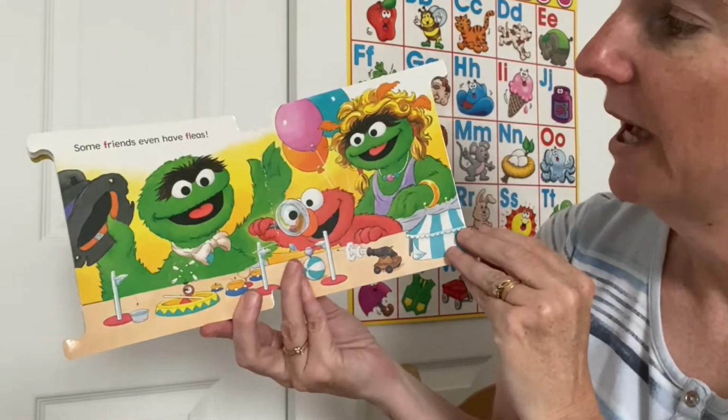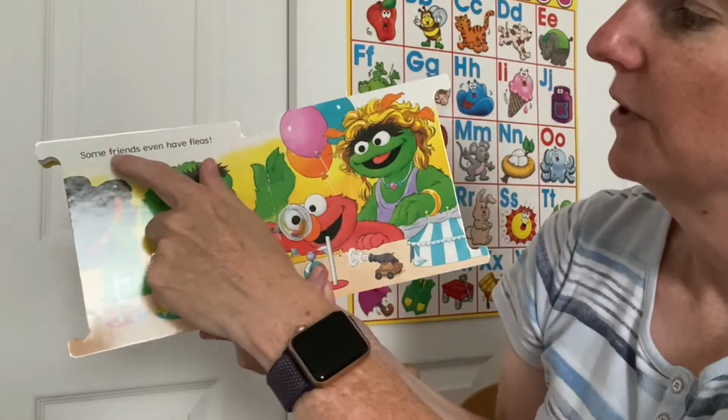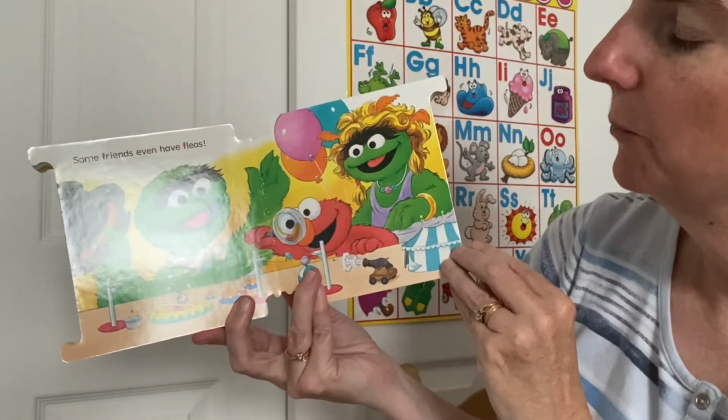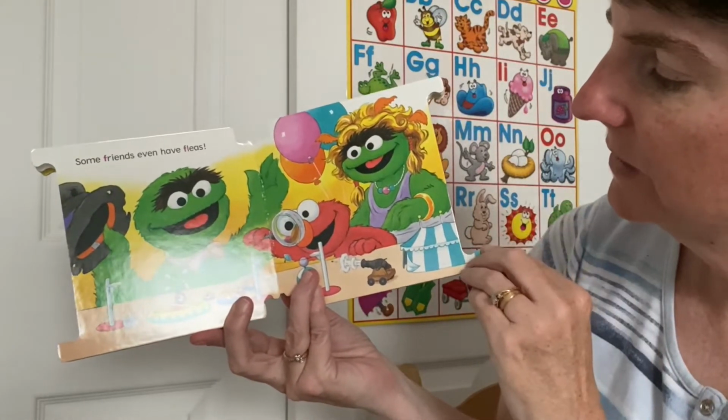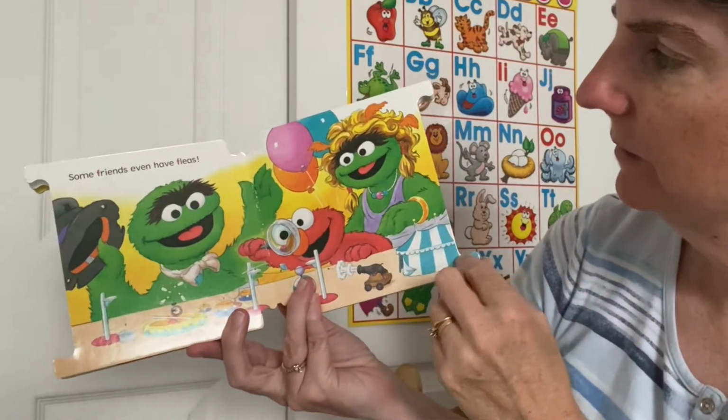Some friends even have fleas. Friends and fleas begin with F. So Oscar has fleas, which are little tiny bugs, and this is called a flea circus.